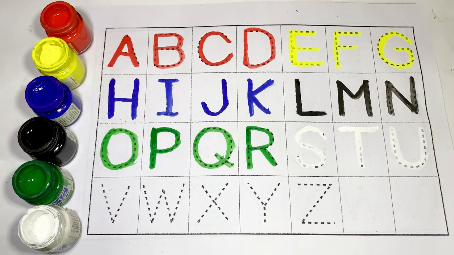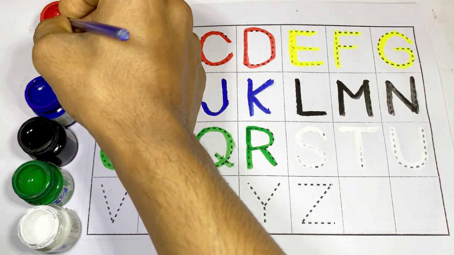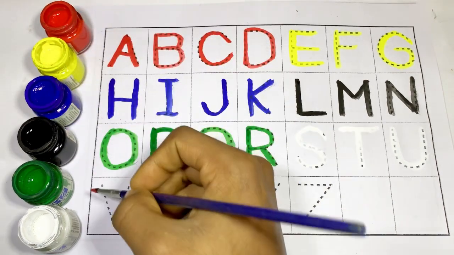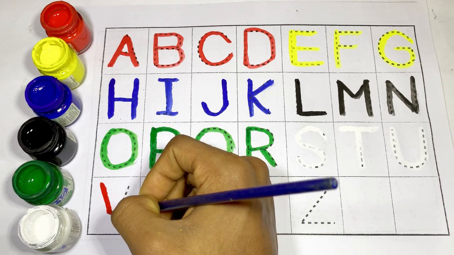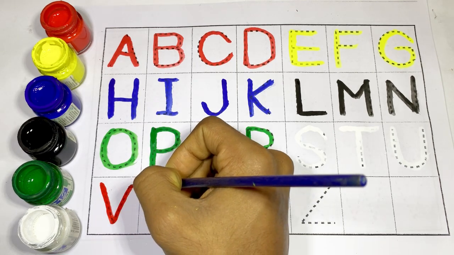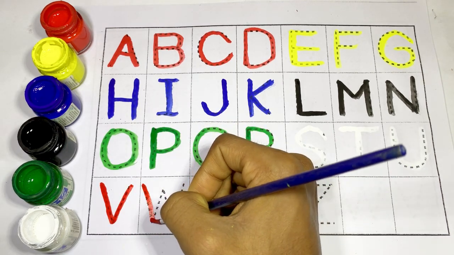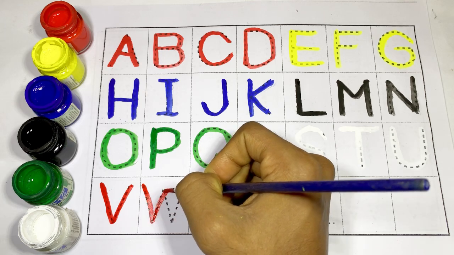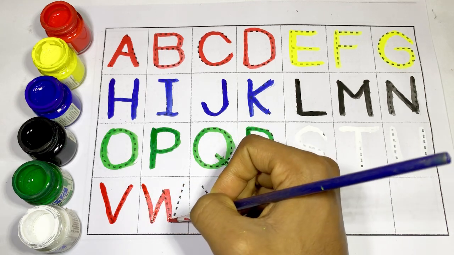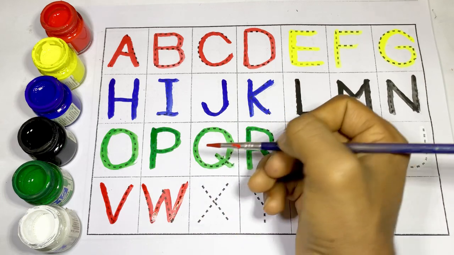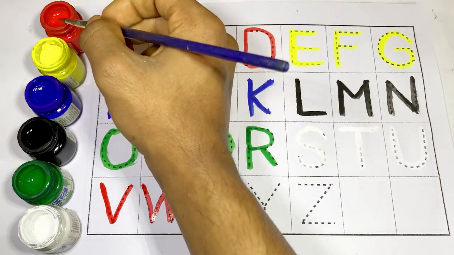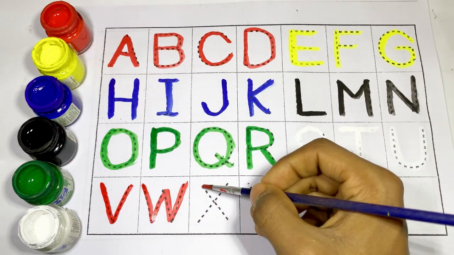Kids, now draw V. V for van, V for vanilla. The alphabets of V. And use red color. W. W for violet, W for watch. Kids, again use red color and draw X.